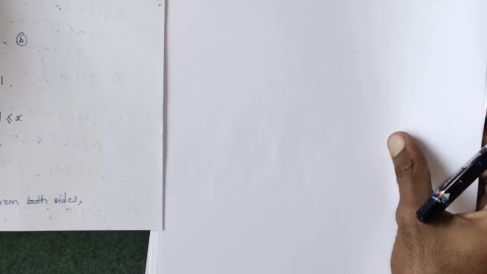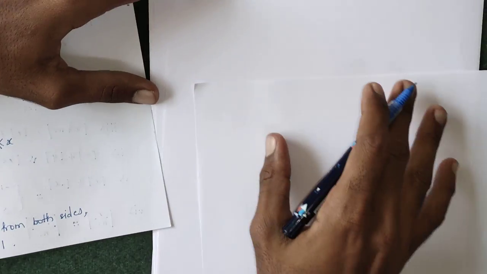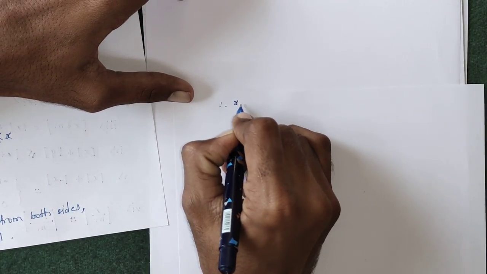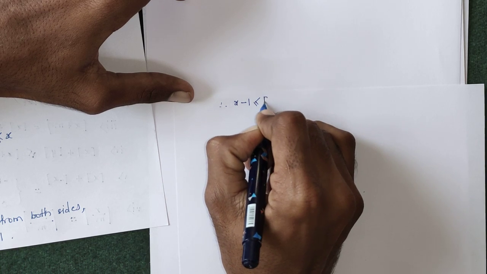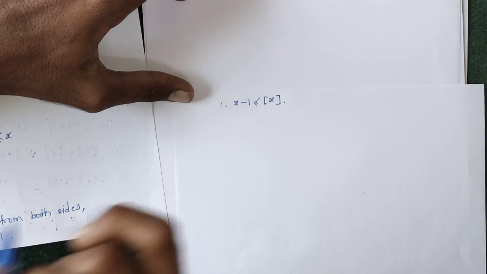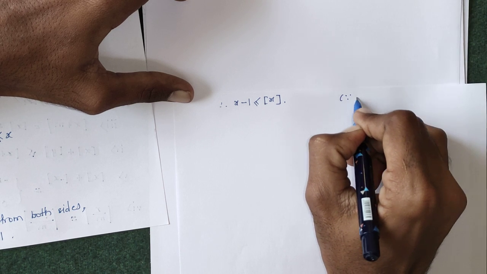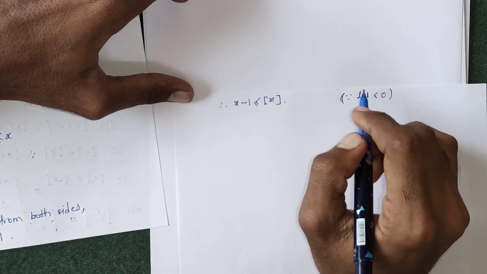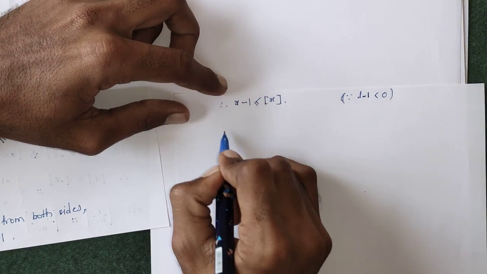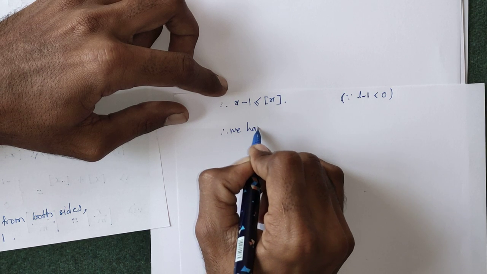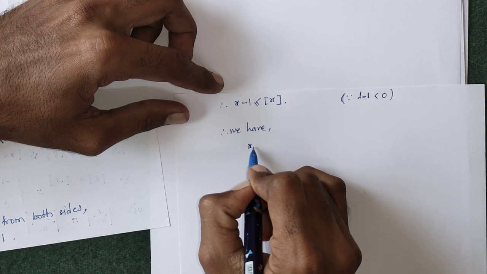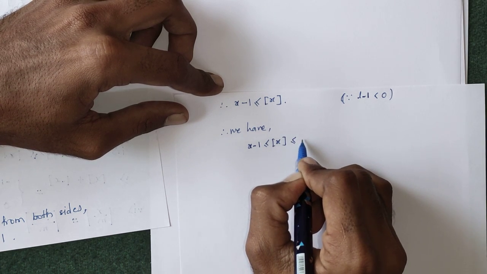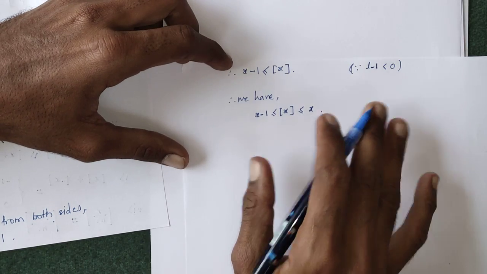Therefore, we can write x minus 1 is less than or equal to integral part of x. The reason behind this is l minus 1 is a negative number. Therefore, x minus 1 is less than or equal to integral part of x, which is clearly less than or equal to x. Hence, the second claim is proved.